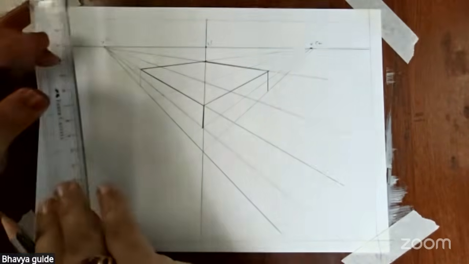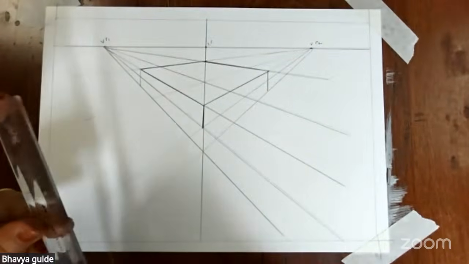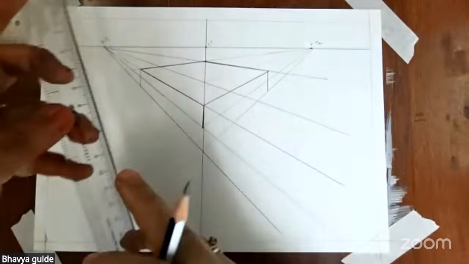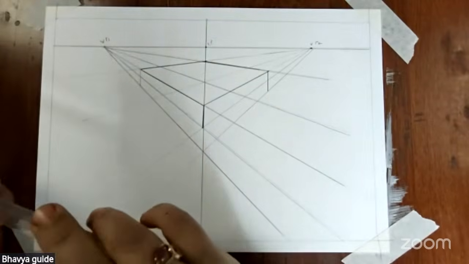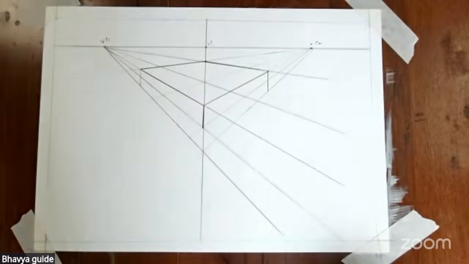See, don't rub the scale on the paper. Don't drag the scale on the paper. If you drag, the graphite powder will start spreading completely. So whenever you draw any line, you just put the scale like this and lift it. Okay? Yes. Drawing completed. Done. Type yes if you have completed.